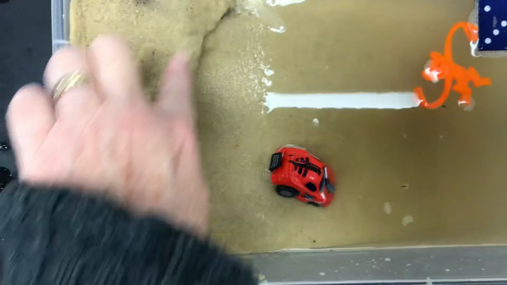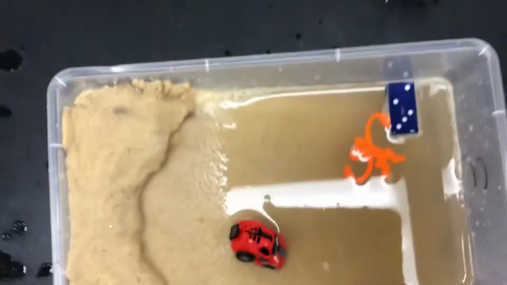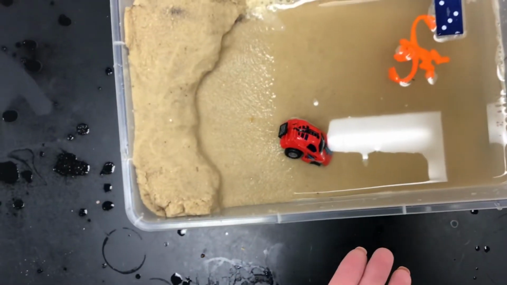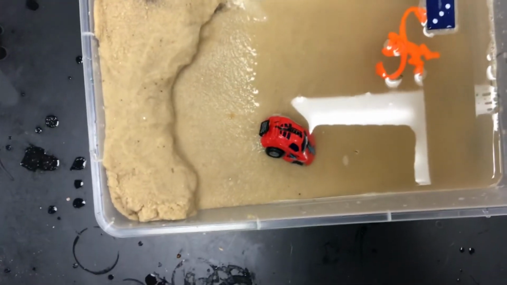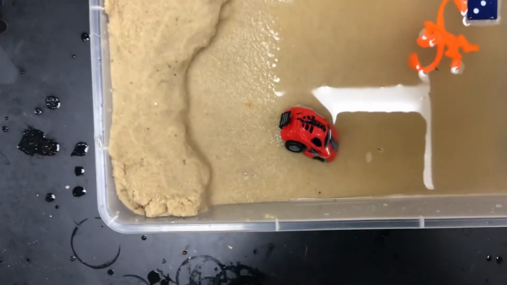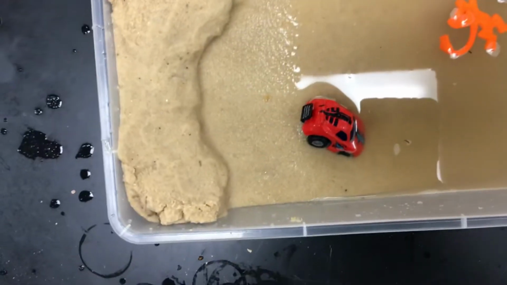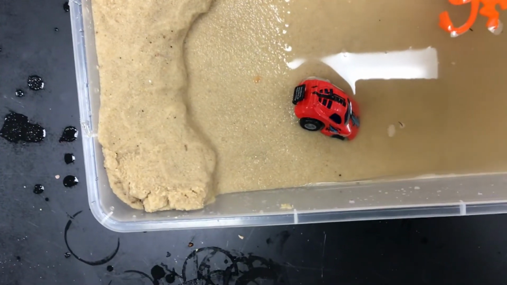Look what happened here. All of that washed away. Where did it go? It went in the water. Under the water. It settled to the bottom. Remember, sediment settles. Okay, y'all gotta go because people can't see.